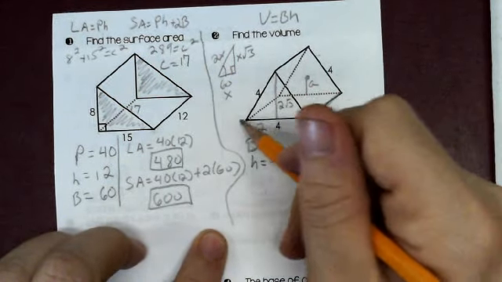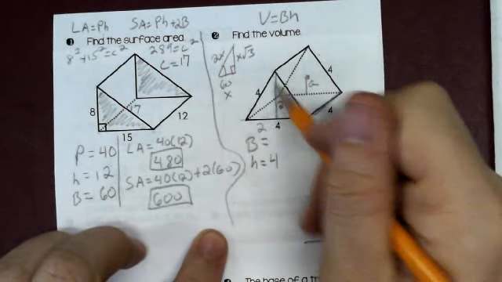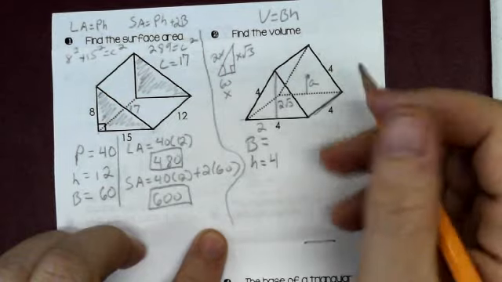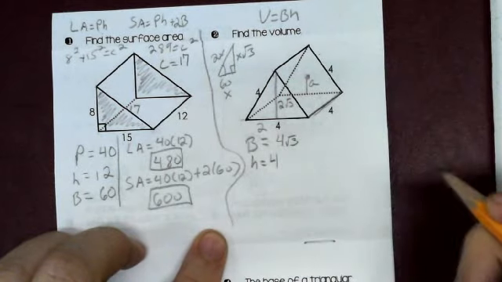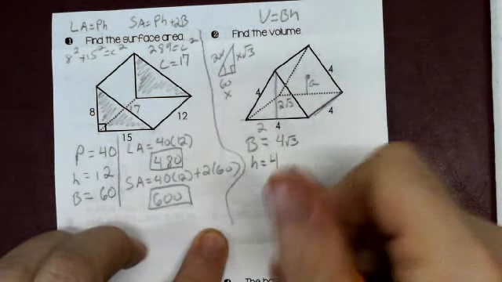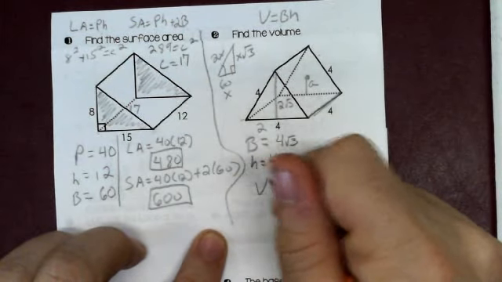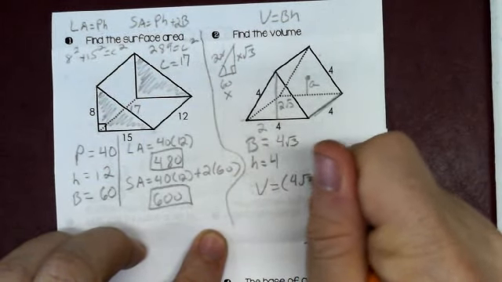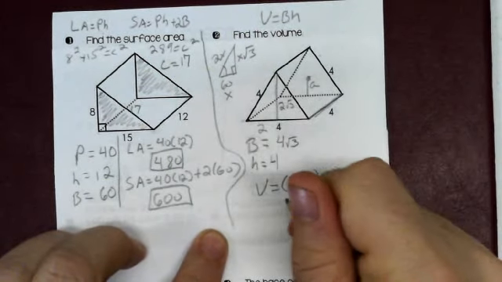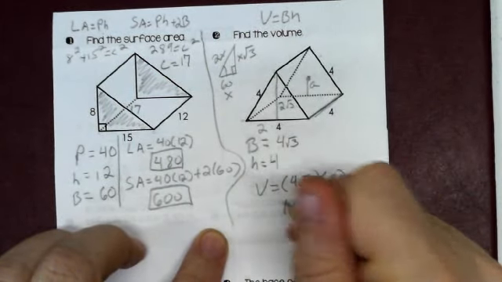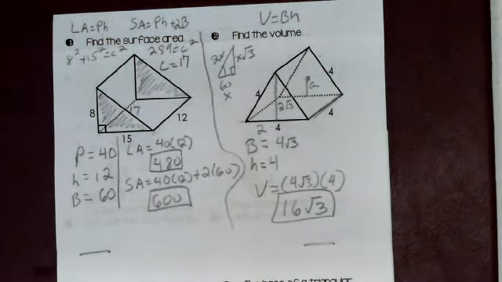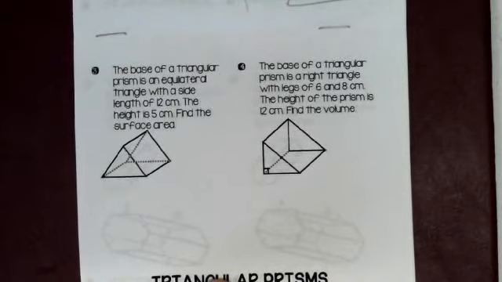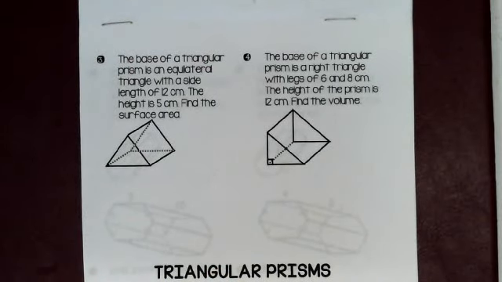And so to find the area of this triangle, we'll do 4 times 2 square root of 3 divided by 2, and we get 4 square root of 3. Now, what that leads us to is volume is going to equal 4 square root of 3 times 4, which is simply 16 square root of 3 cubic units. Alright, let's go ahead and have a look at some other similar problems.